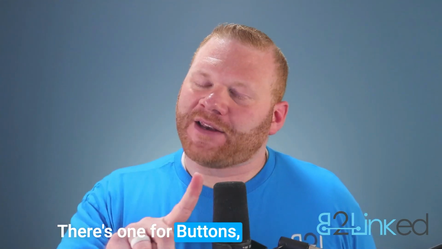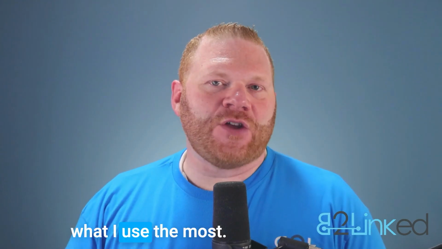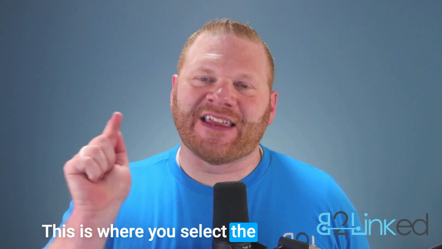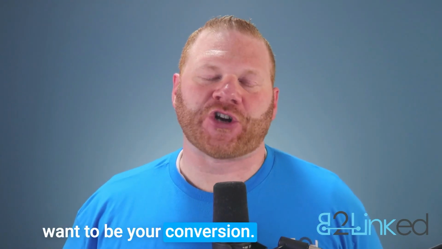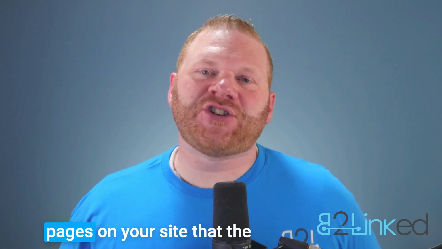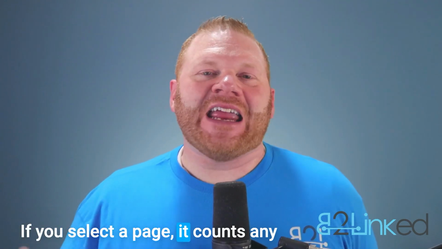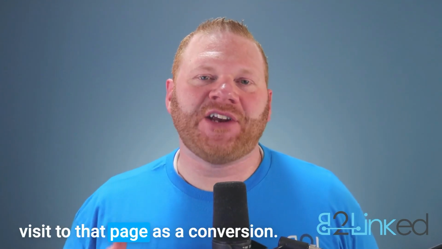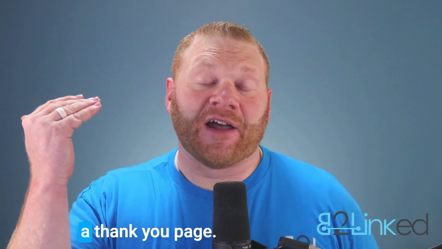There's one for buttons and there's one for pages. Now, buttons is what I use the most. This is where you select the name of the button or the link on the page that you want to be your conversion. If you select pages, it'll show you a list of all of the pages on your site that the Insight tag's installed on. If you select a page, it counts any visit to that page as a conversion. So this is best used if you're actually tagging a thank you page.